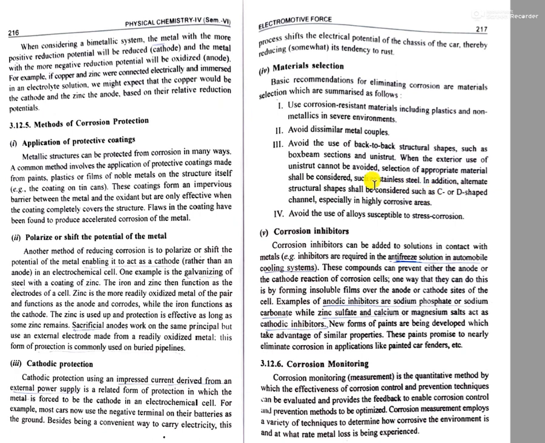So the corrosion in these bends will be reduced. This is another method. Then you can avoid the use of alloys susceptible to stress corrosion. So these are the four things which we should be careful about while selecting the material.